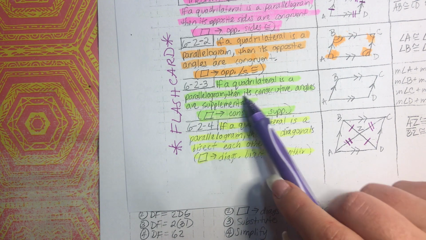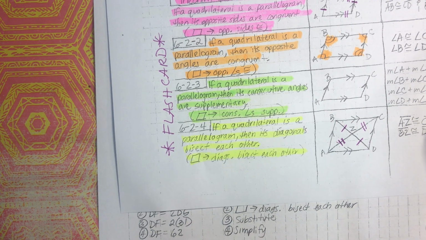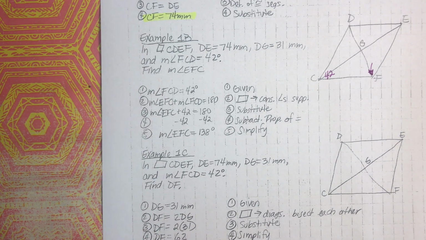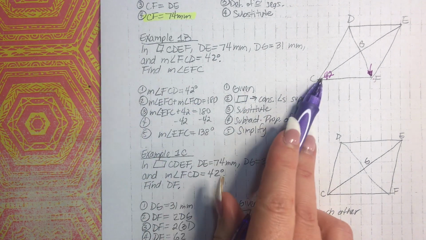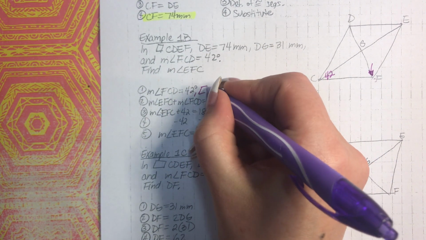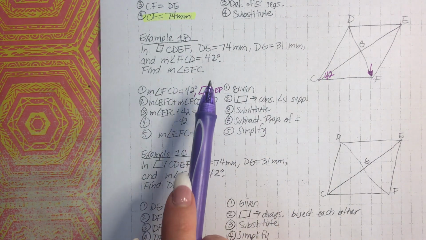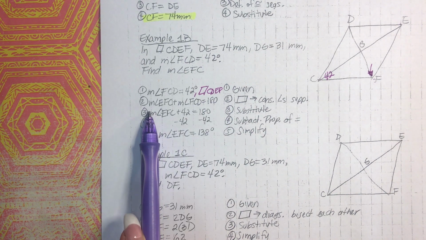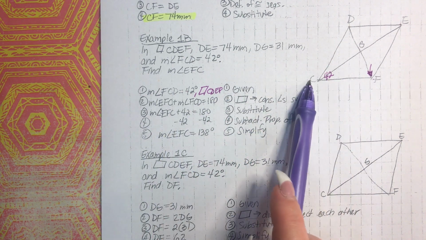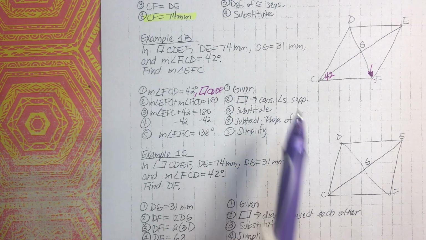If a quadrilateral is a parallelogram, then its consecutive angles are supplementary. All right, so what do we have? We are given the measure of angle FCD, and that's given. We also have a parallelogram, and you have to state that. CDEF, and that's given. Because of that, we can say that the measure of angle EFC, this angle, plus the measure of angle FCD, which is this one, equals 180 degrees, because if you have a parallelogram, the consecutive angles are supplementary.